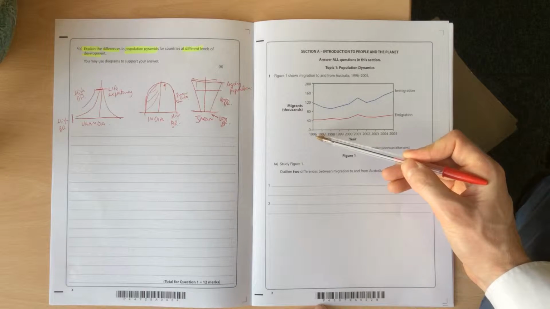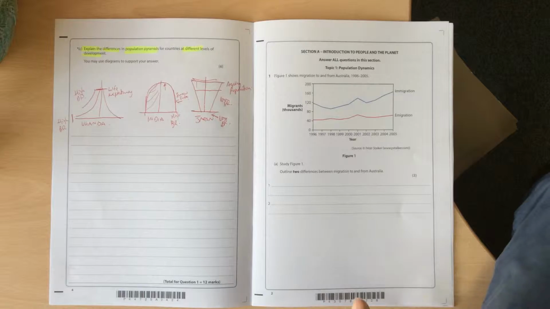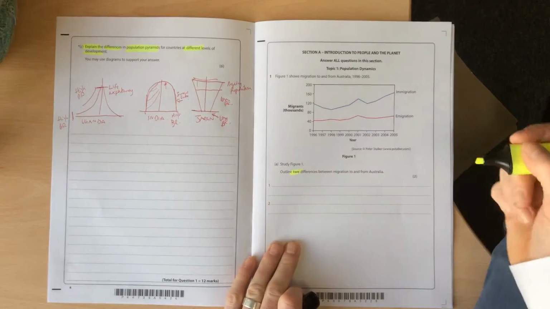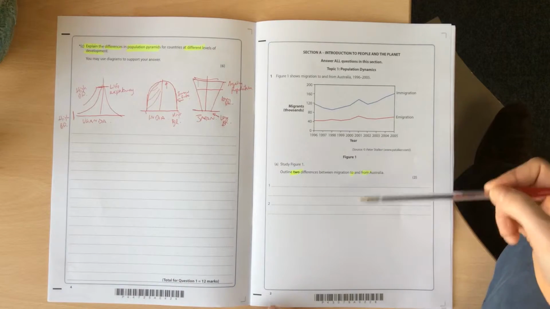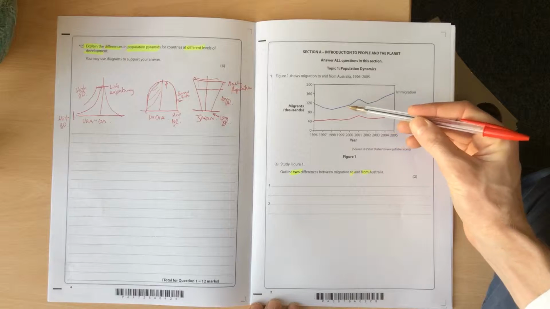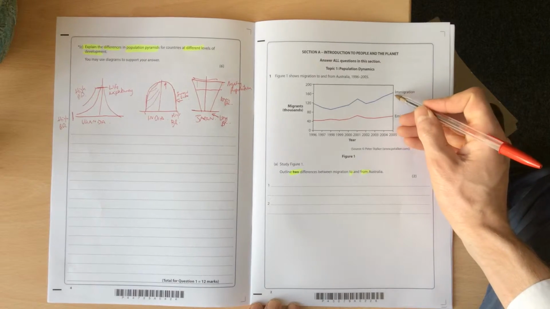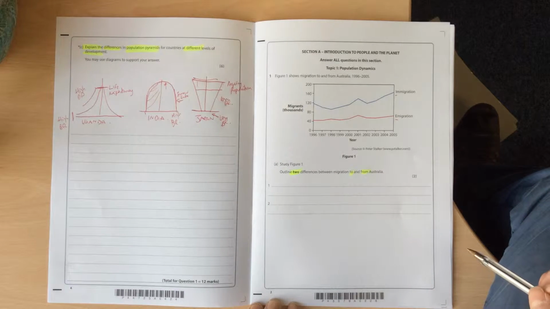We've got a time scale from 1996 to 2005. Study figure 1. Outline 2 differences between migration to and from Australia. So all it's asking you to do is contrast these 2 lines. So first of all, the first difference is immigration is consistently higher than emigration. So immigration consistently higher than emigration throughout the 1996 to 2005 time period.